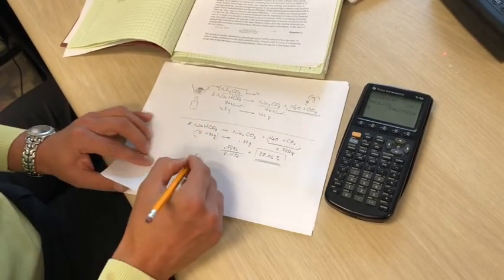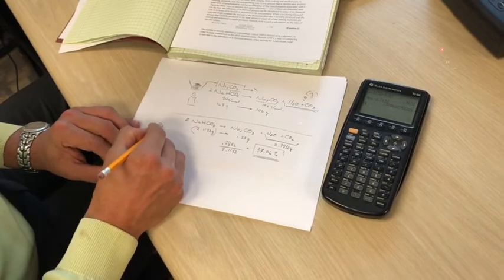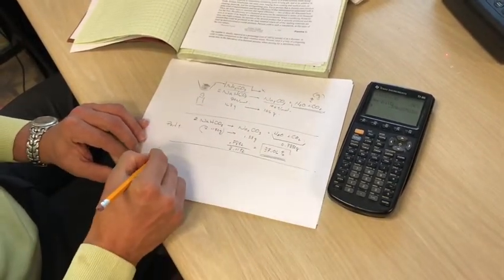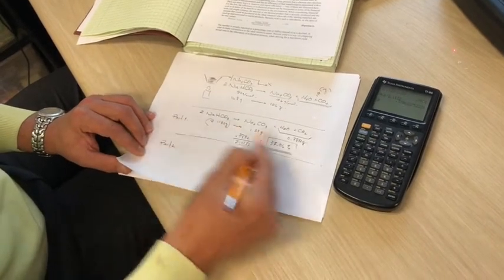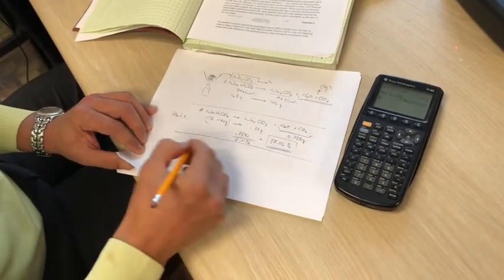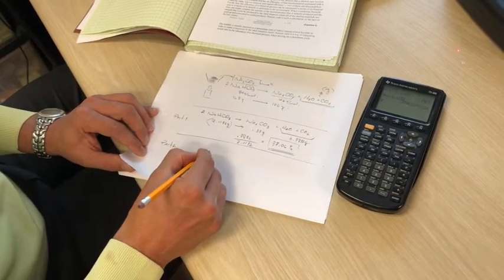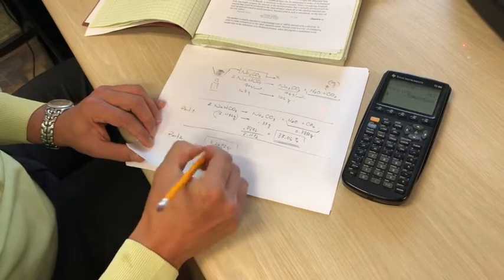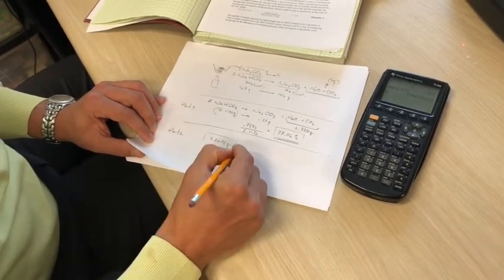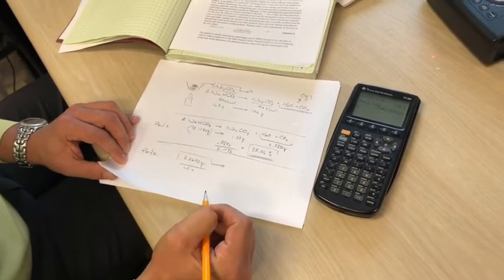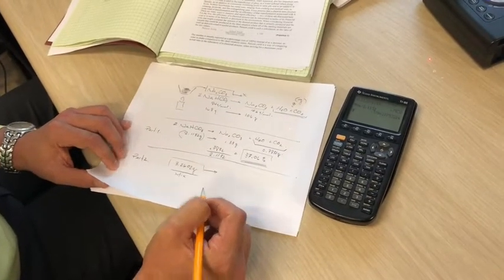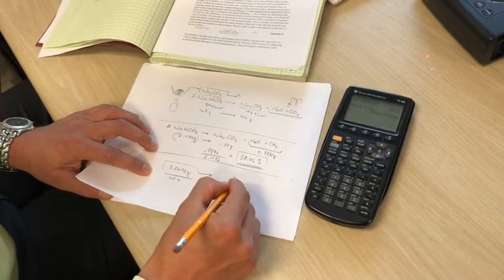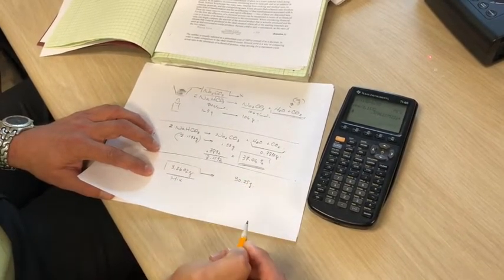Now in part 2, it's exactly the same reaction. What we started with was 3.2602 grams of the mixture. And then we heated that up, and after the fact, it weighed 30.25 grams.